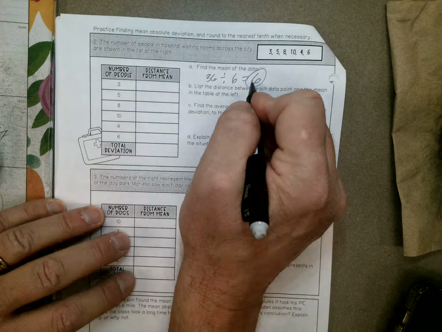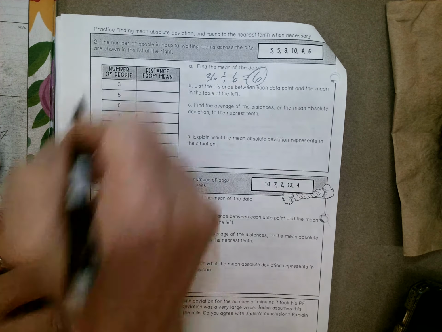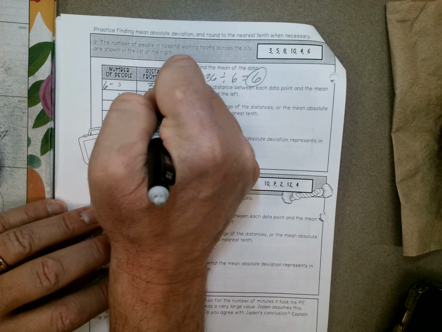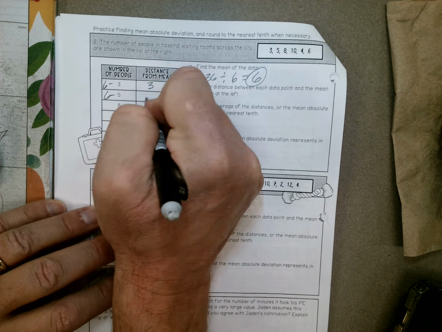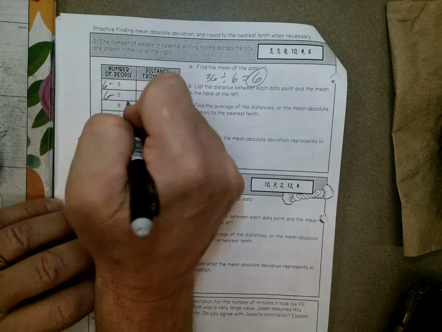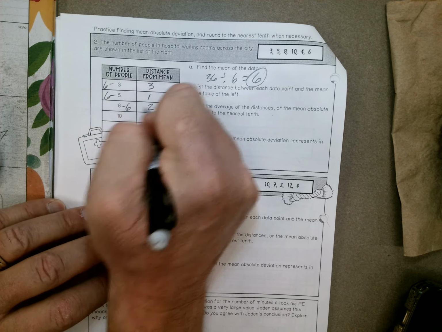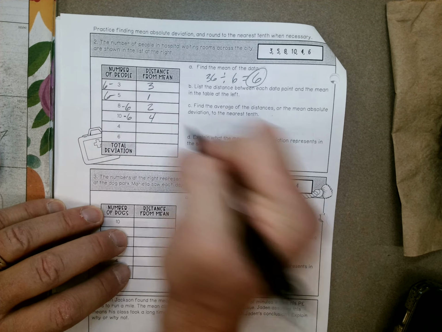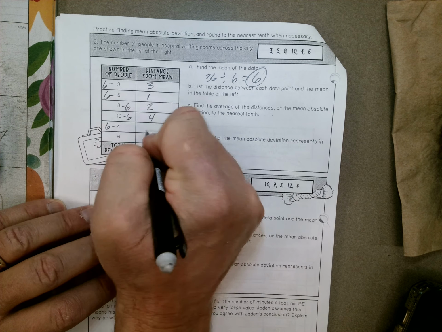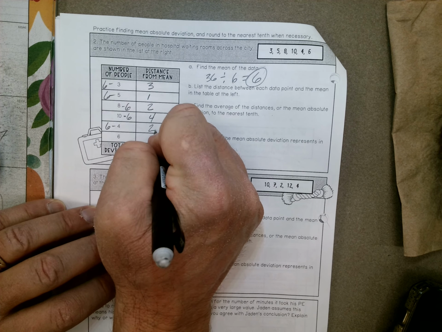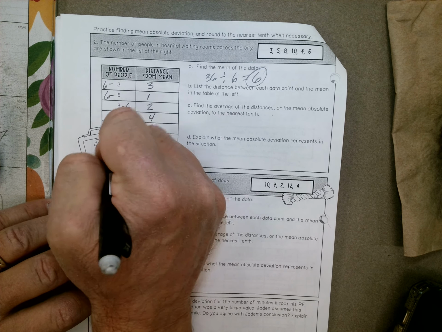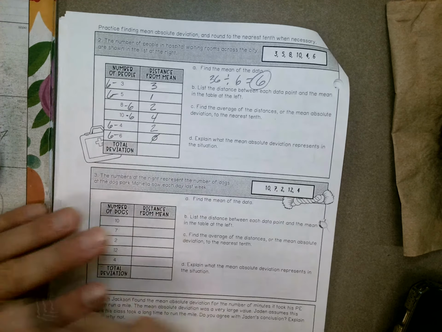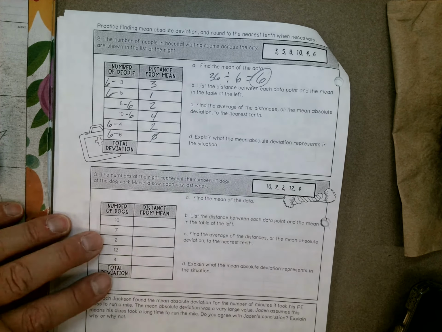So now I'm going to subtract that from all of my values. 6 minus 3 is 3. 6 minus 5 is 1. 8 minus 6 is 2. And again, you'll notice I'm flipping these numbers over. 10 minus 6 is 4. 6 minus 4 is 2. And 6 minus 6 is 0. We still have to count that when we divide, even though it's 0.